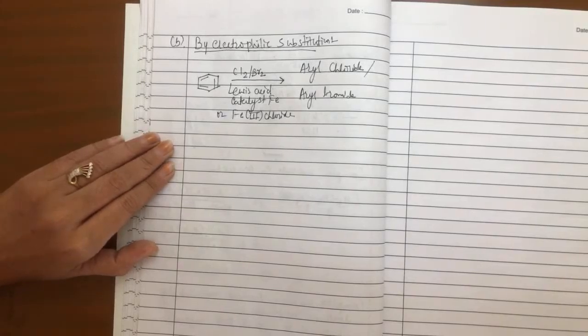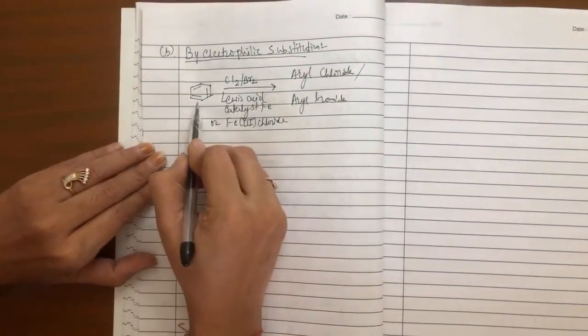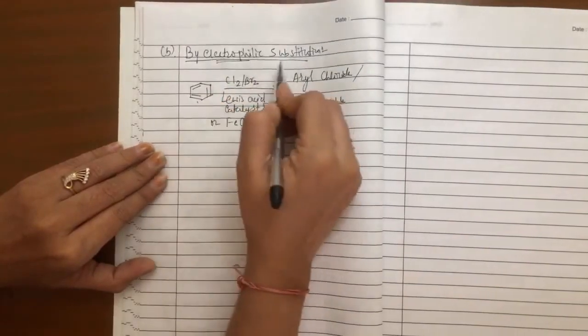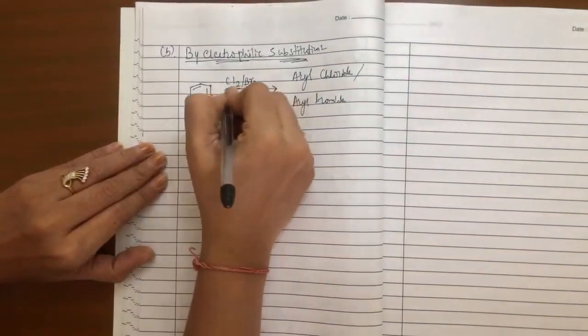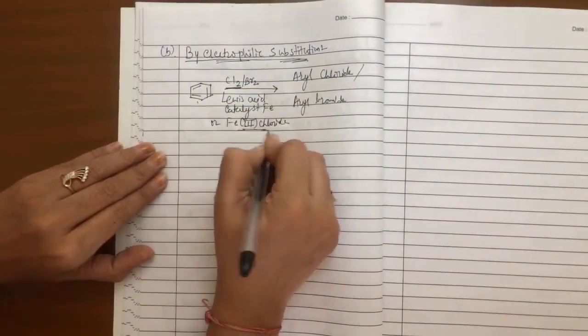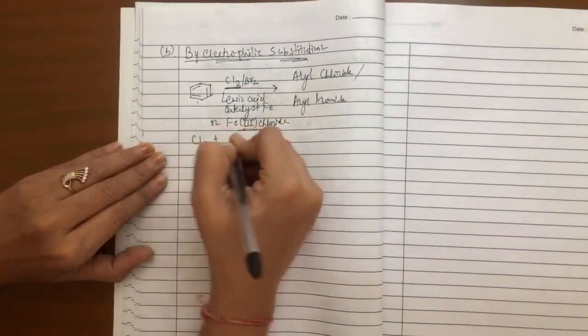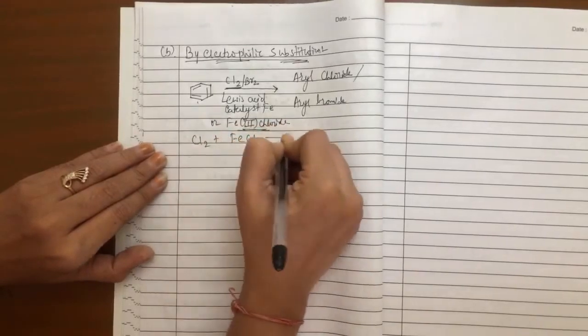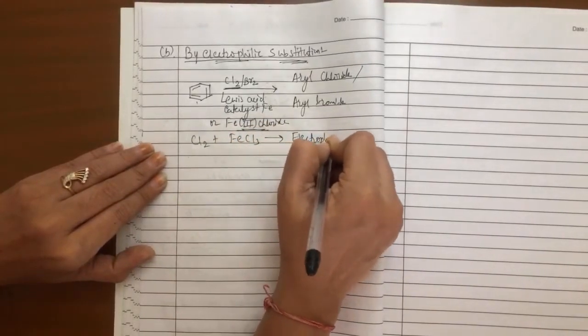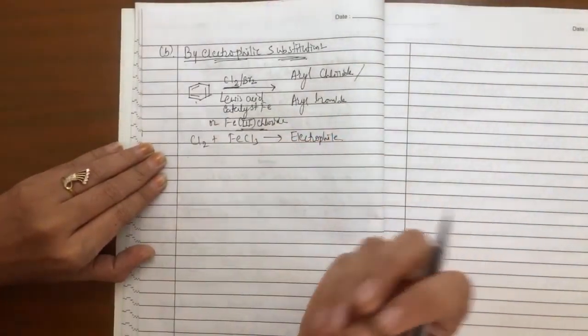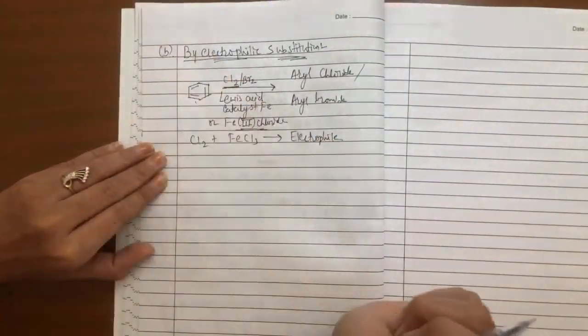Now this is the product formed. Here it is an electrophilic substitution reaction. Why is it so? Here I am taking Cl2 in presence of FeCl3, which converts it into an electrophile. What do you mean by electrophile? The one which has attraction towards electrons.